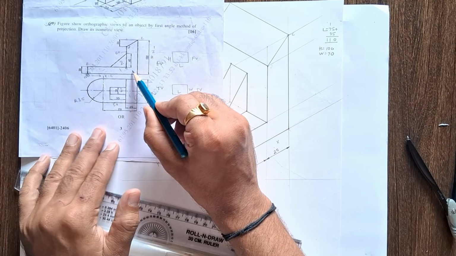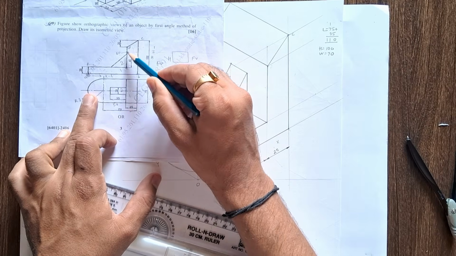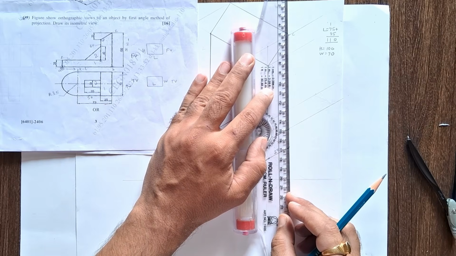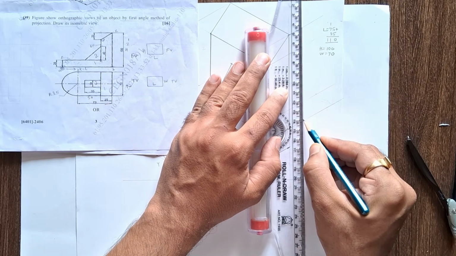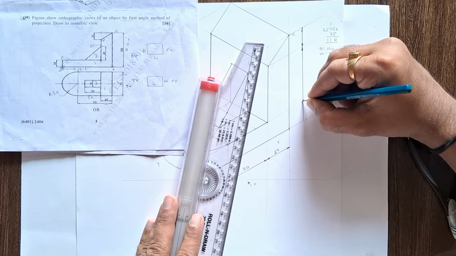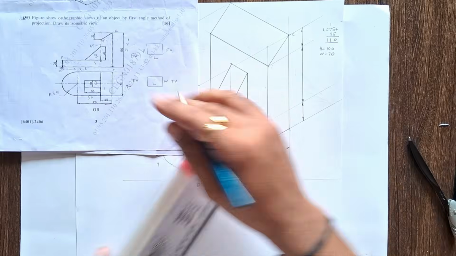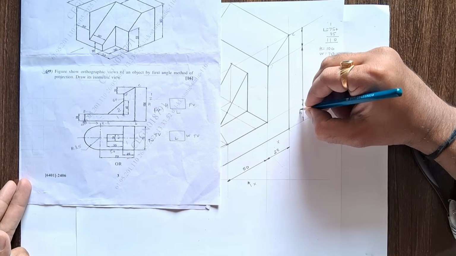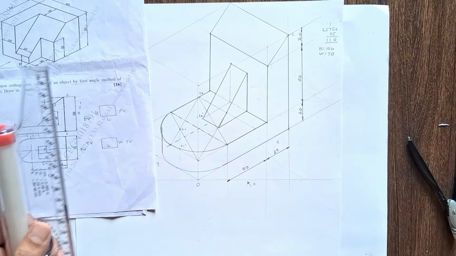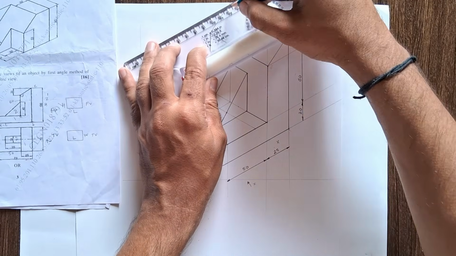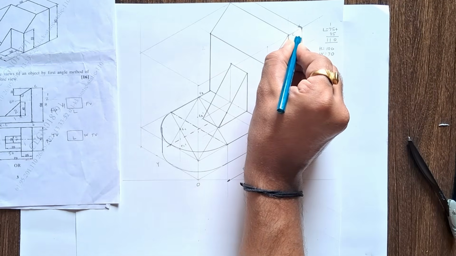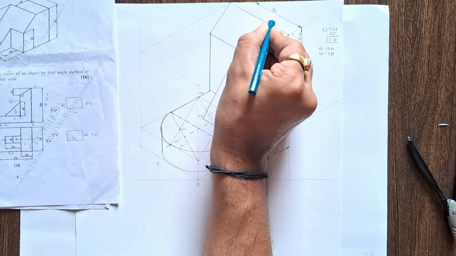Now friends, you can see this is a 20 mm distance. This distance is 60 mm and the remaining distance is 20 mm. So you can add the dimensions along the z axis. The base distance is 20 mm. This is 20 mm. This is 60 mm. This is again 20 mm. The thickness is 70 mm.